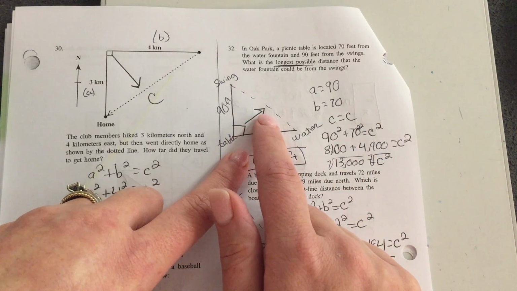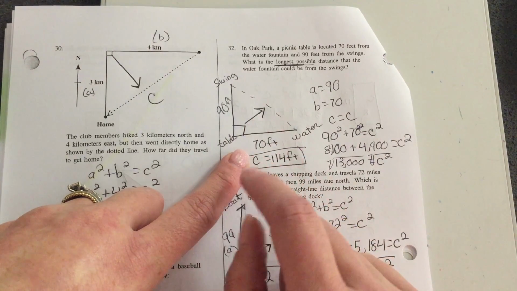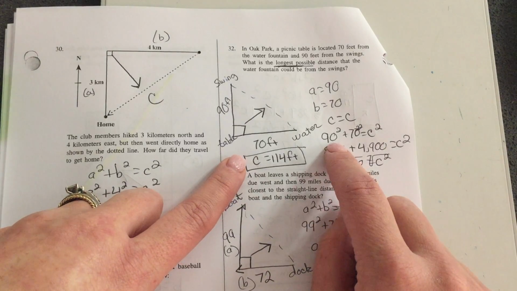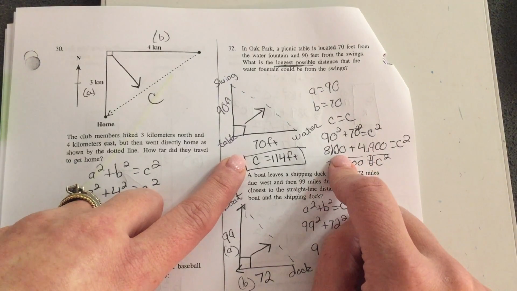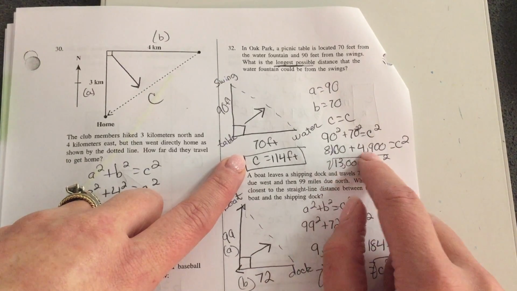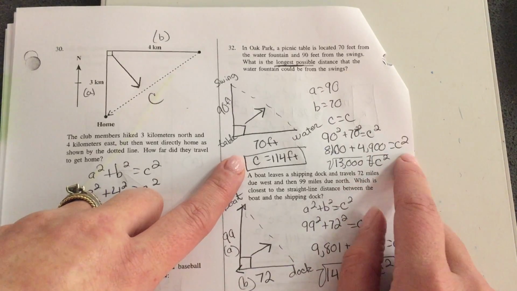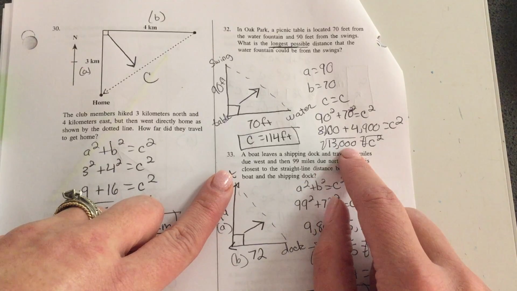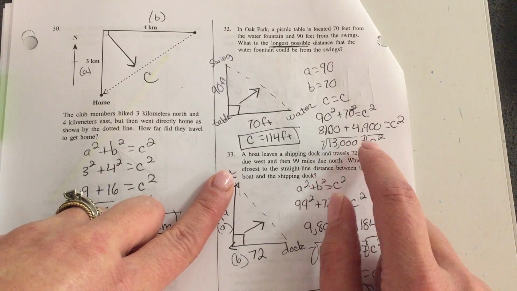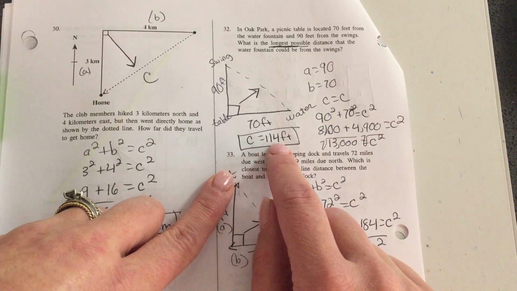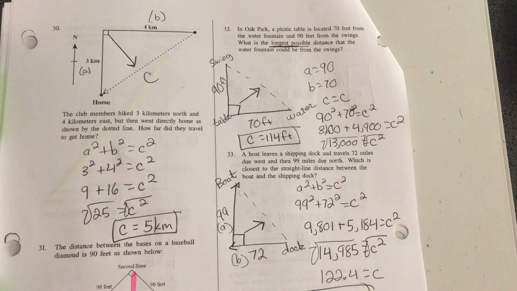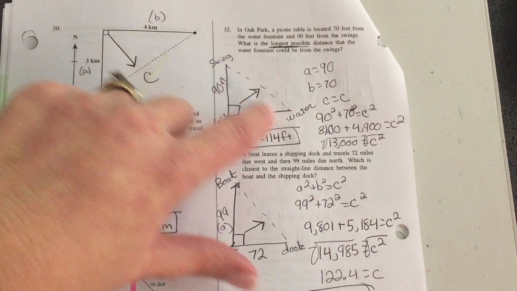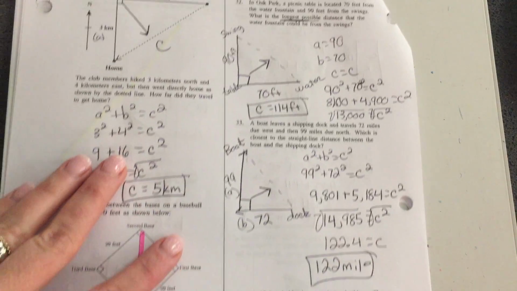I'm trying to find the hypotenuse, which is across from the right angle. 90 squared is 8,100. 70 squared is 4,900, and that equals C squared. Add those two numbers together and you get 13,000. The square root of 13,000 gives C of about 114 feet. And that makes sense because the hypotenuse is your longest side.